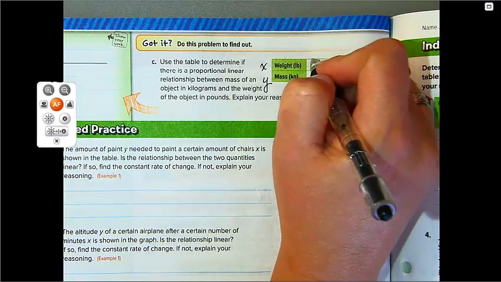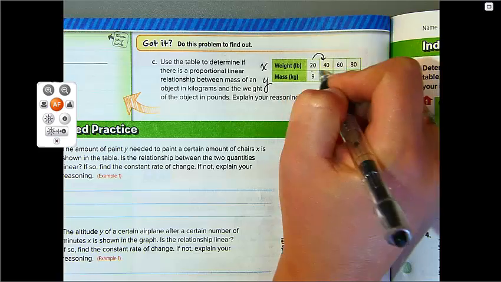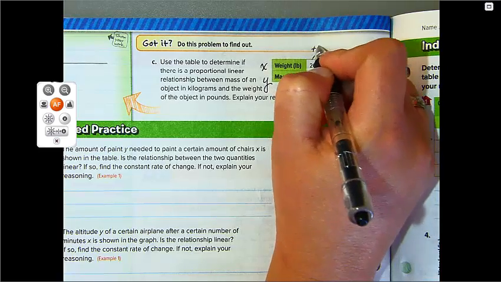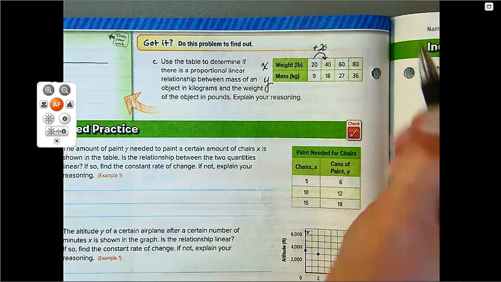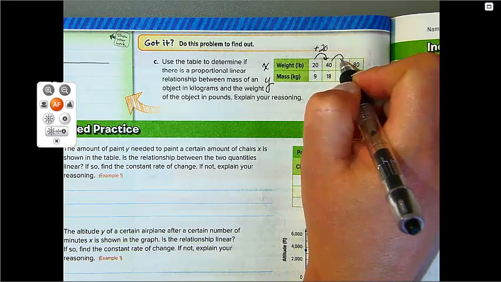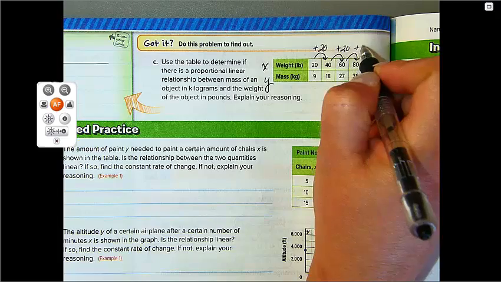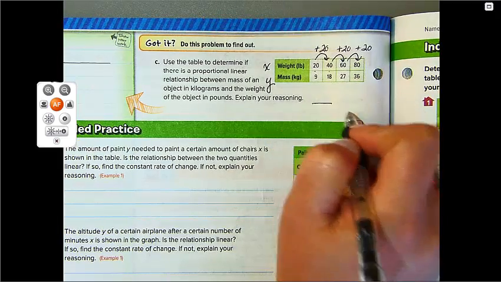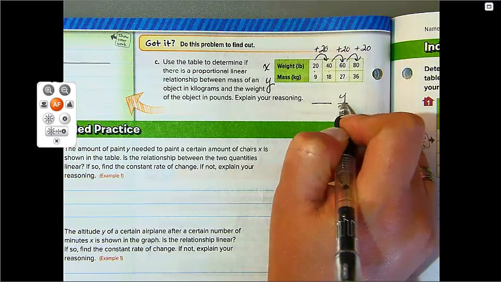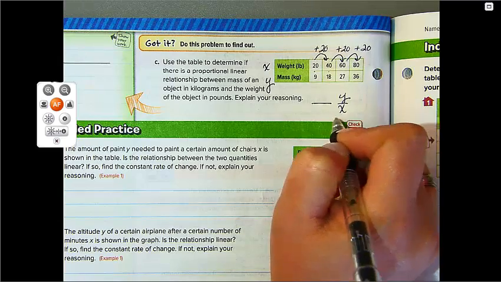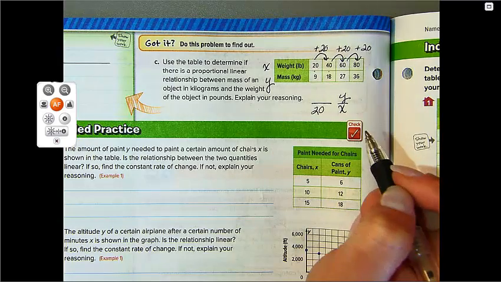Well, if I look at my change in x, from 20 to 40, that's a plus 20. From 40 to 60 is a plus 20. And from 60 to 80 is a plus 20. So my change in x, hopefully you remember it's y over x, my change in x is a positive 20.